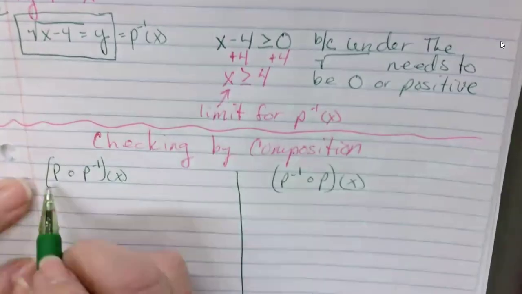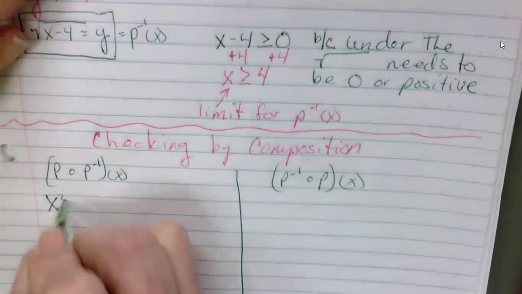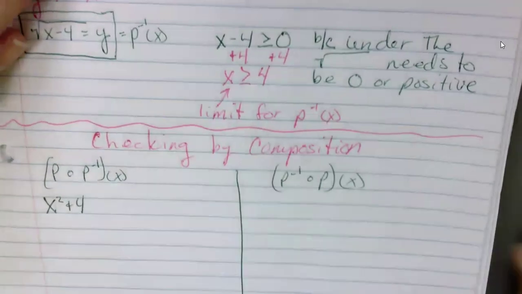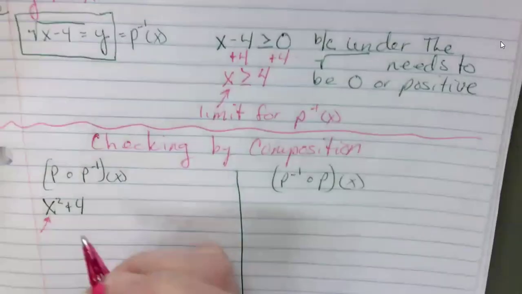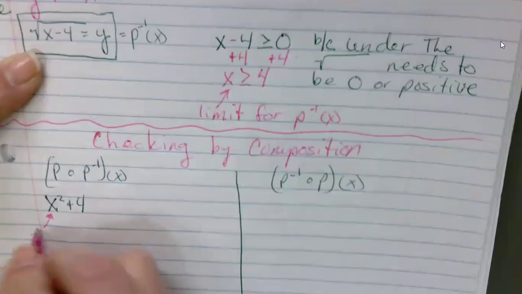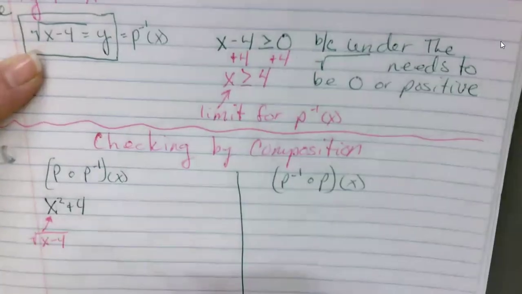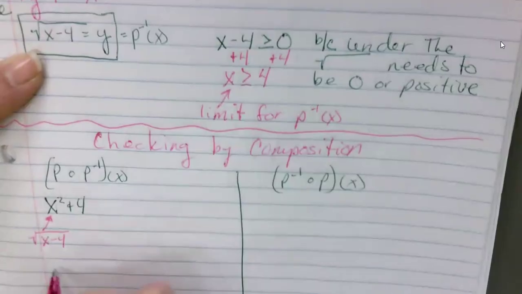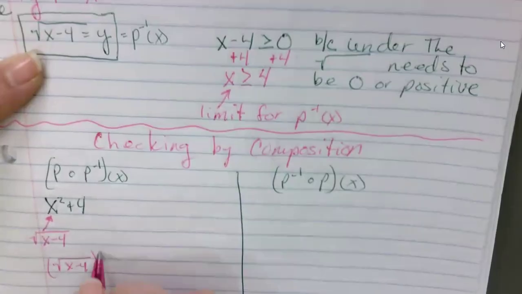So for this p, we start with our original equation, x squared plus 4. Then I draw my arrow to show what I'm going to plug in for x: what I got in my box, radical sign x minus 4. So that gives me radical sign x minus 4, all of that squared, plus 4.